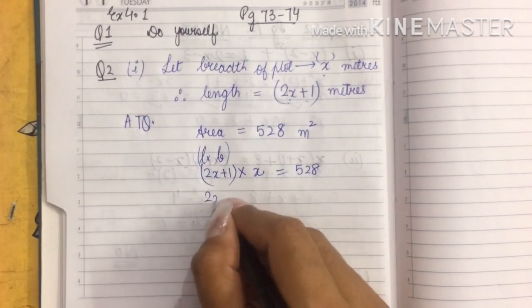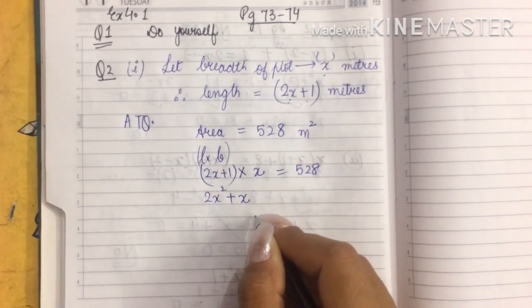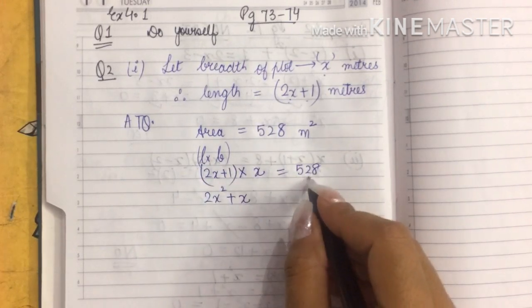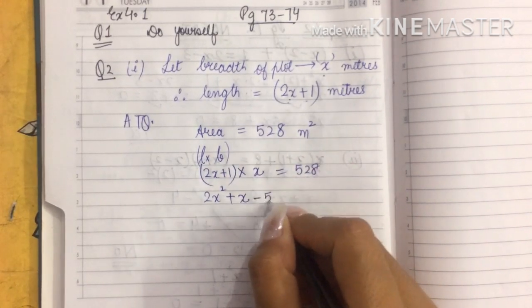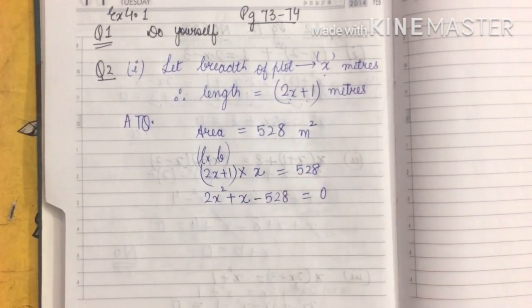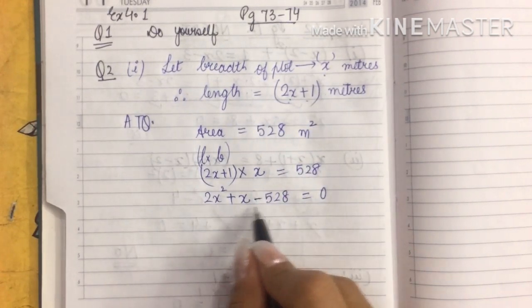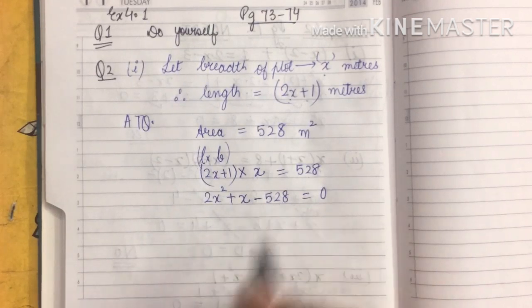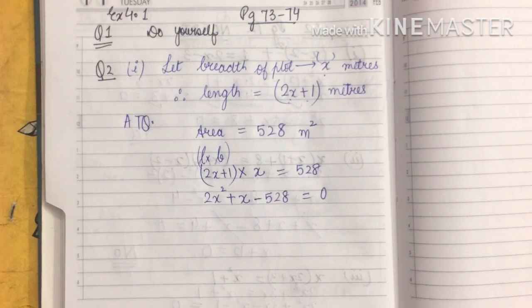Simplify. 2x square plus x, product of the binomial with monomial. 528 transposed to left hand side, right hand side is 0, and this is in standard form. Term with x square, term with x, and the constant term. So this is the situation represented in the form of a quadratic equation.